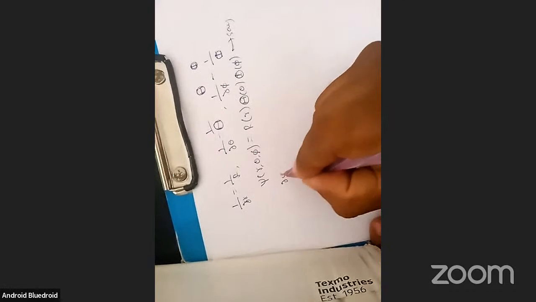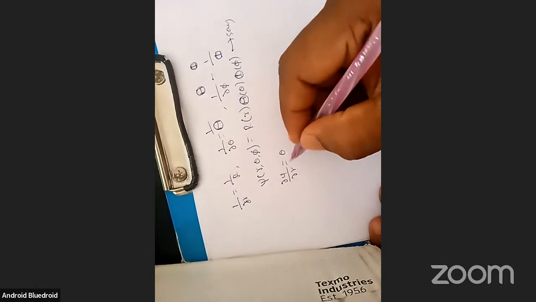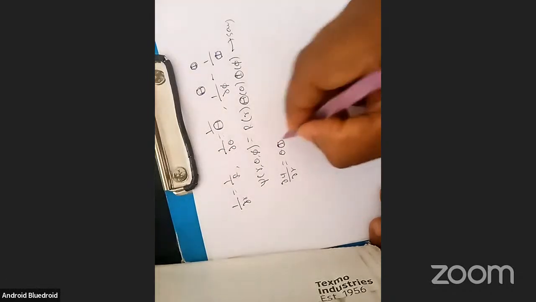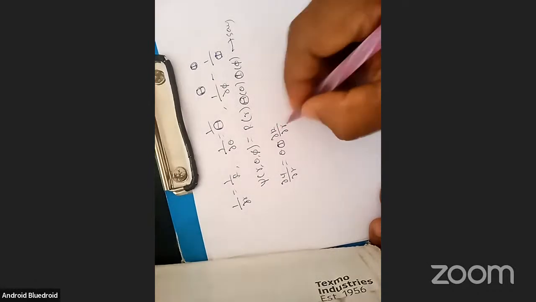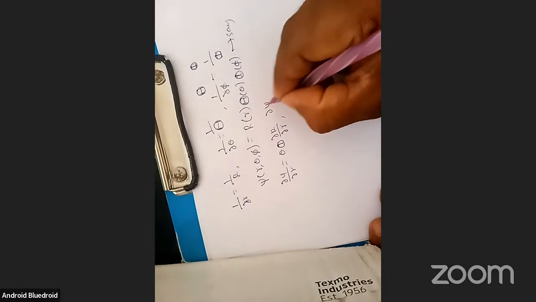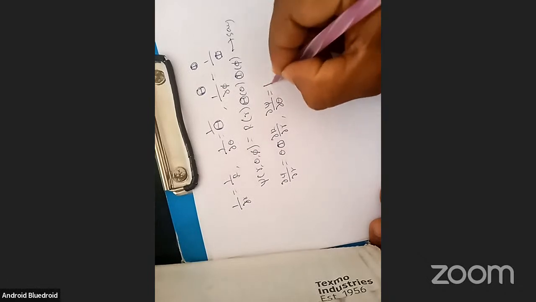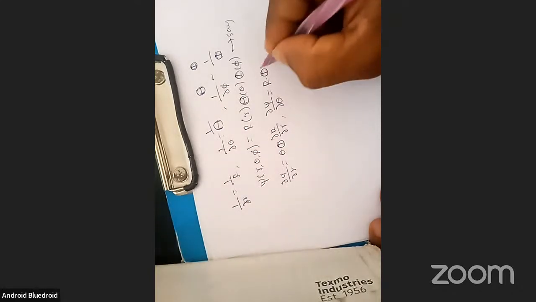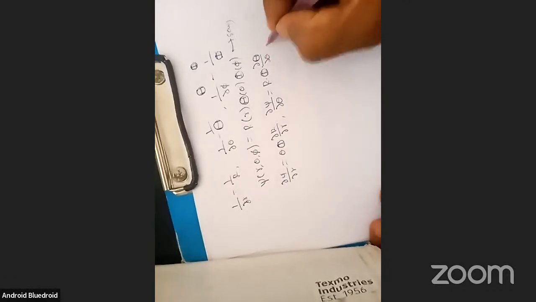dou psi by dou r equal to Theta Pi into dou R by dou small r. dou psi by dou theta equal to R into capital Pi into dou Theta by dou theta.